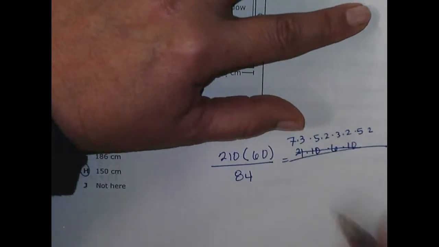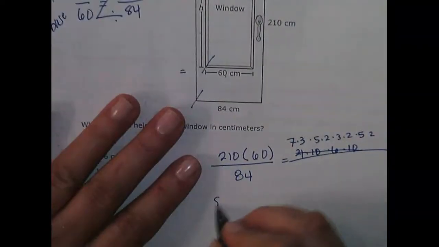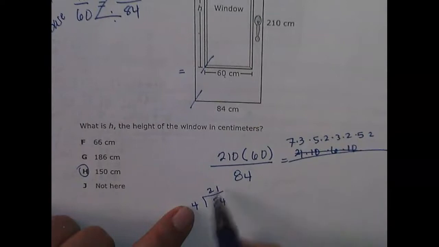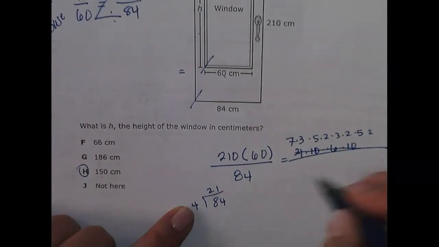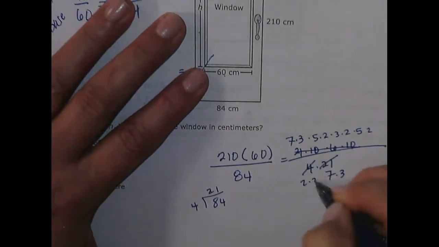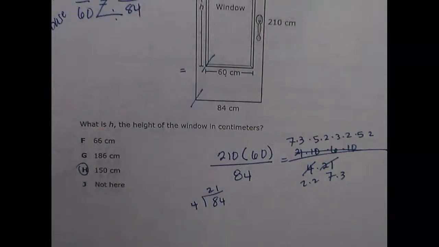What about this 84? I don't know. I'm thinking 84 divided by 4 maybe, because that would be 21, right? Because 4 times 2 is 8, and 4 times 1 is 4. So I could do 4 times 21. And isn't 21 7 times 3? And isn't 4 2 times 2? I got it, I think.